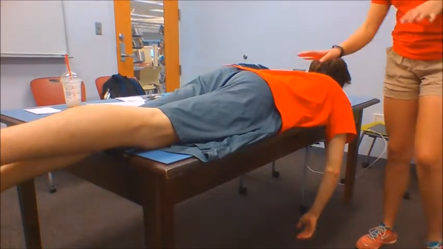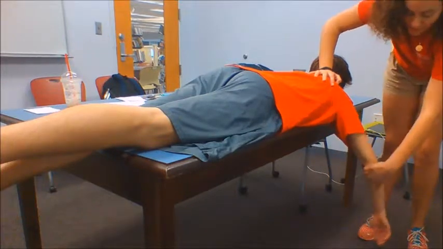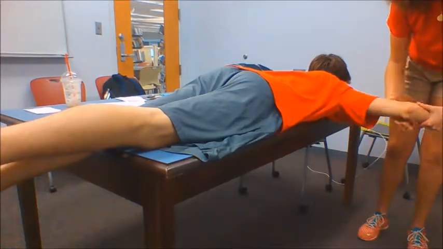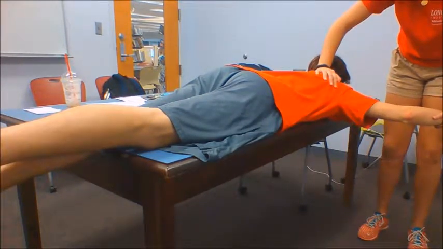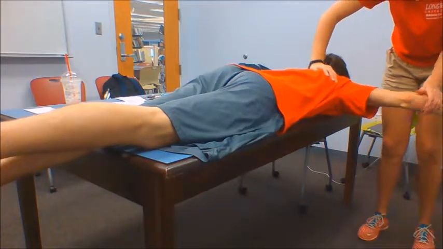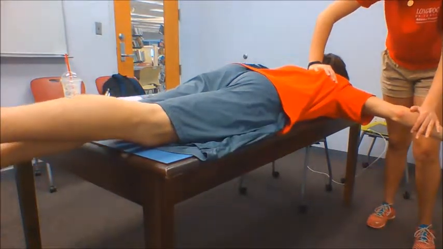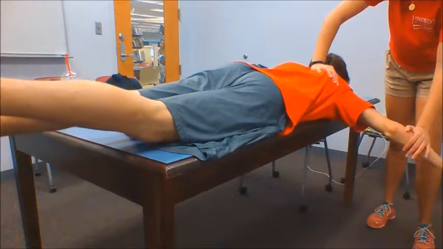All right, for camera purposes, I'm going to be right here. Lift up your arm, not full extension, a little bit less. Hold right here. I'm going to push down. Ready? 1, 2, 3, 4, 5. Relax.